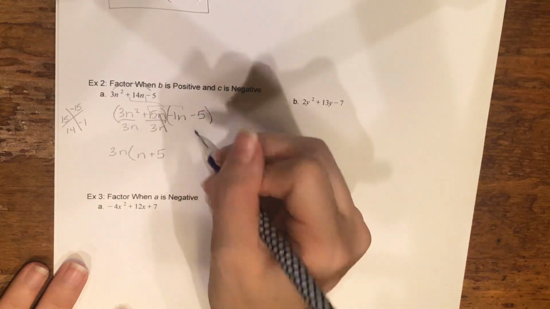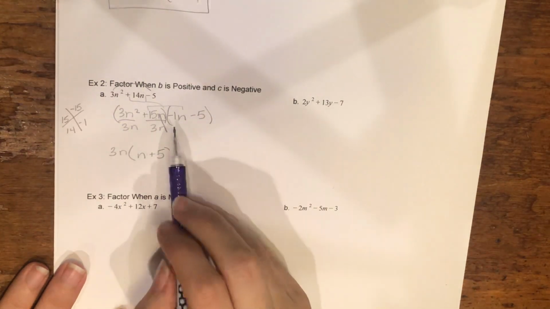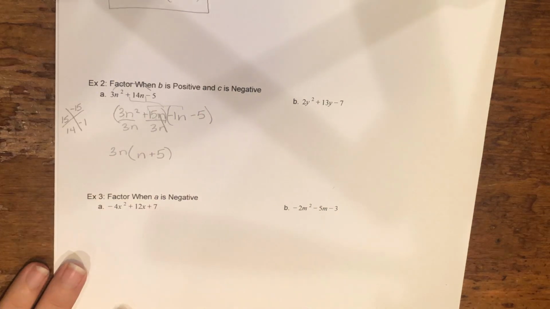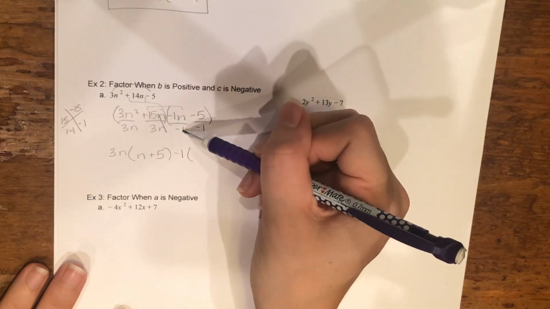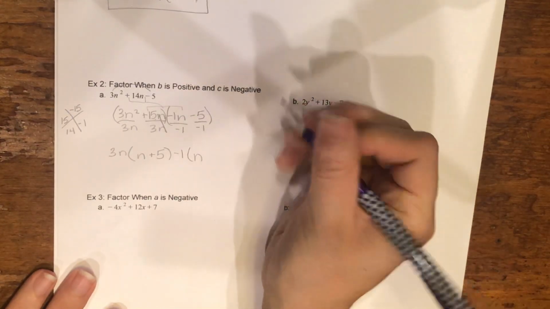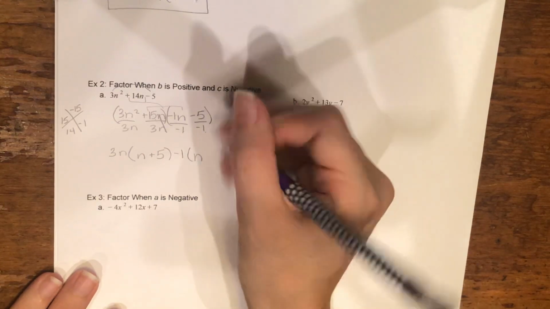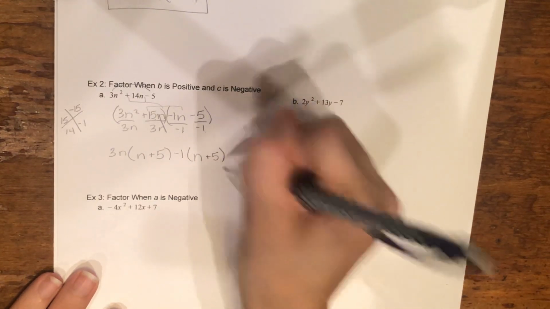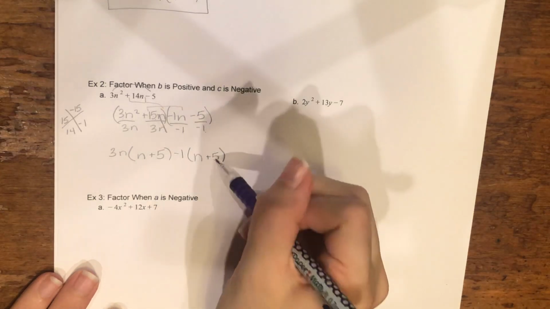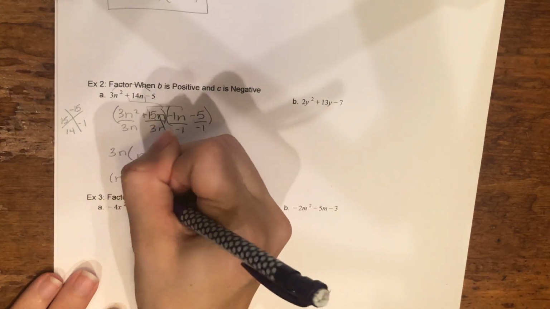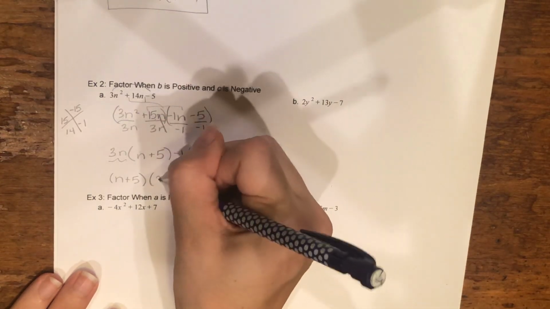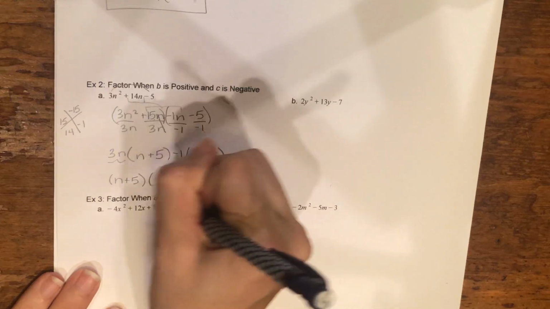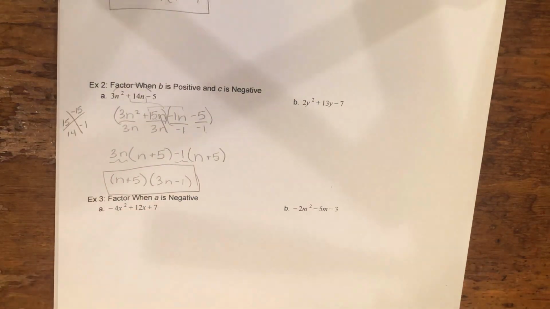Okay, we don't like a negative, so we are going to take out a negative. I can't take anything out of those again, so I'm just going to take out a negative 1. Negative 1 divided by negative 1 is a positive 1, and then I have an n. And then negative 5 divided by negative 1 is a positive 5. My parentheses do match, so I'm going to write that one time, and then I write my leftovers. So I have 3n minus 1, and that should be your final answer.